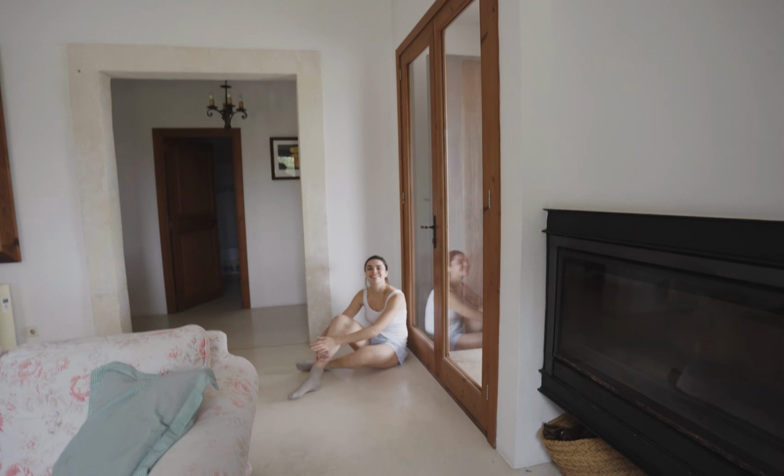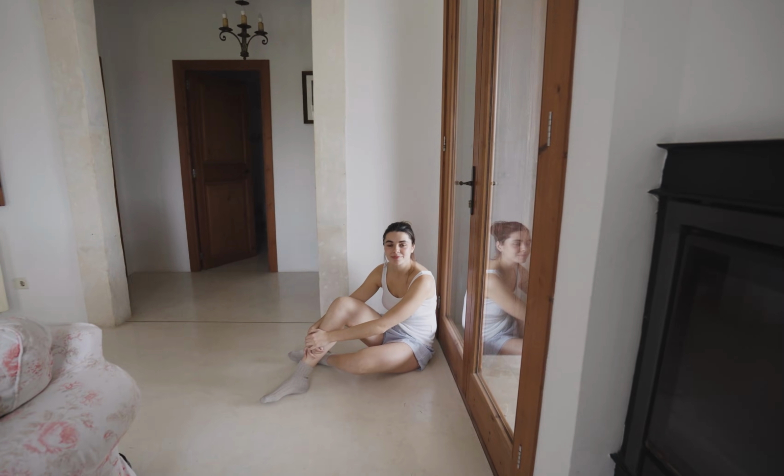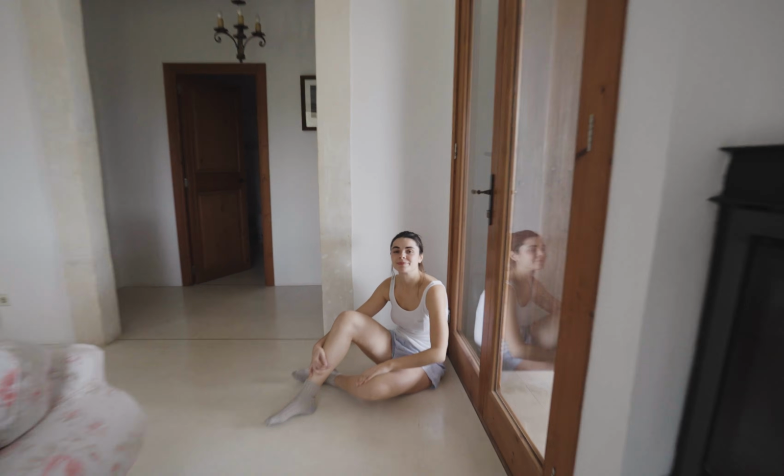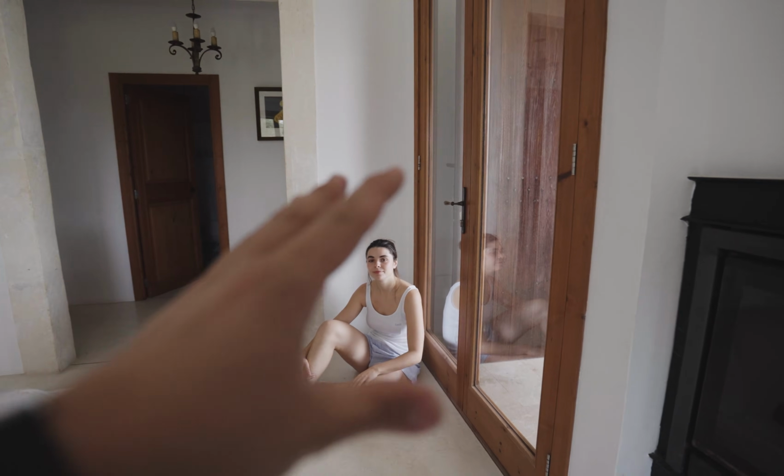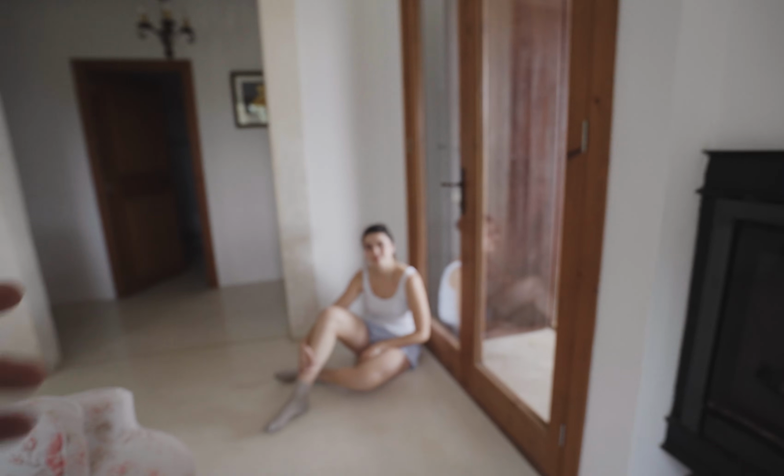So we're gonna start the shoot with Aina right here by this gorgeous front door. And again, it's not about being super close to her like this. It's actually about letting her breathe in this space and live and exist in this space using all of this beautiful natural light that we have coming through the window. So let's shoot that.